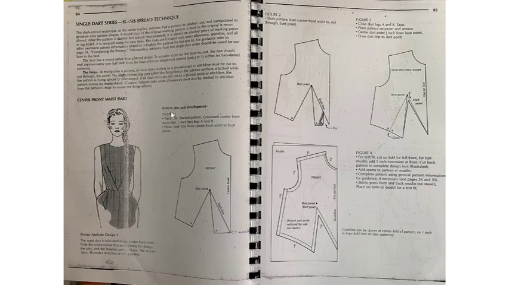Now, pattern plot or figure 1. If you look at figure 1, yes, AB is the dart. Then they want to move the dart to the center front waist. So they drew a line from that point all the way to where their bust point is, and they've written slash line. So this is figure 1. Now let's go to figure 2. I'm referring to page 84.